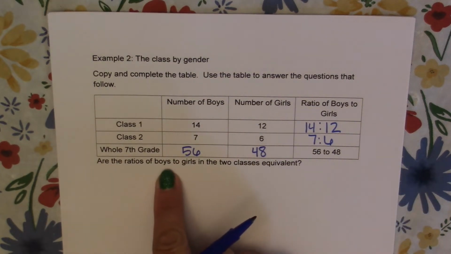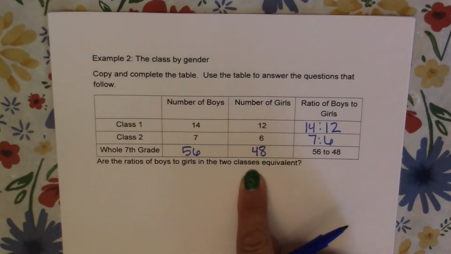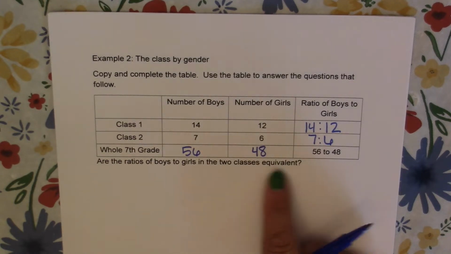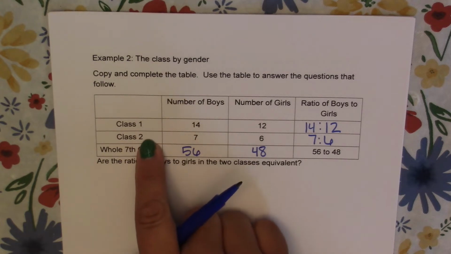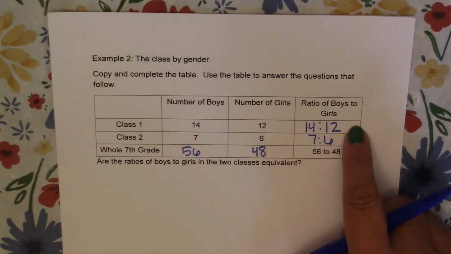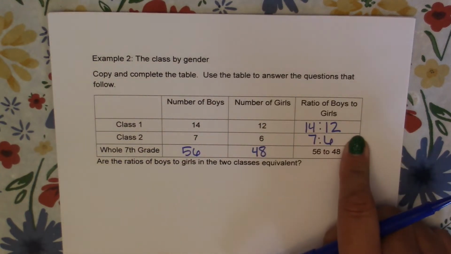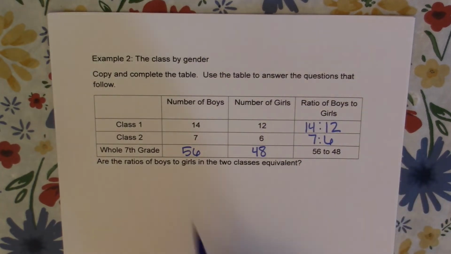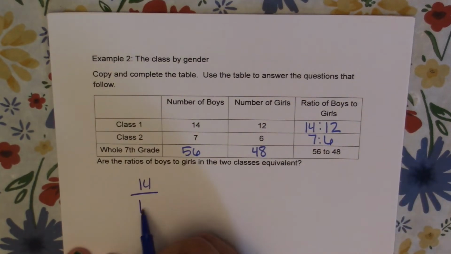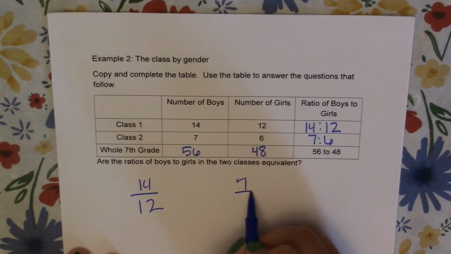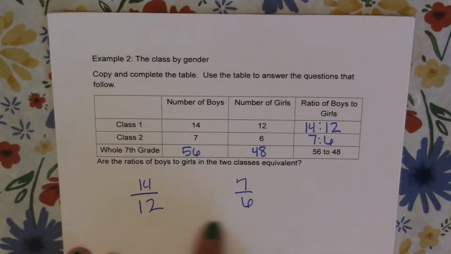Are the ratio of boys to girls in the two classes equivalent? So if we look at class 1 and class 2, we're talking about, are these two ratios equivalent, or are they the same? So if we look at 14 to 12 and 7 to 6, can we make these be the same?